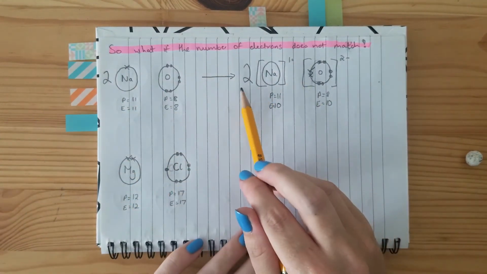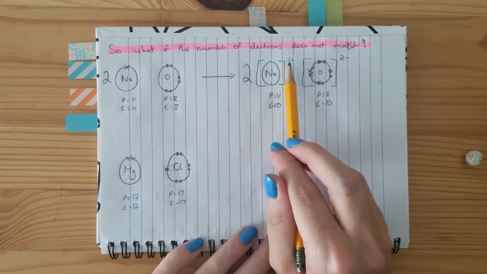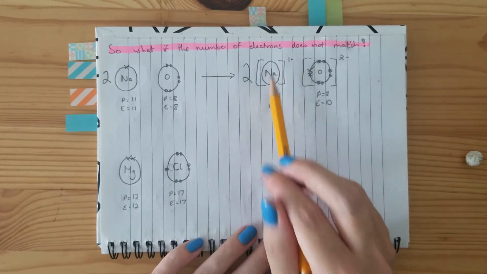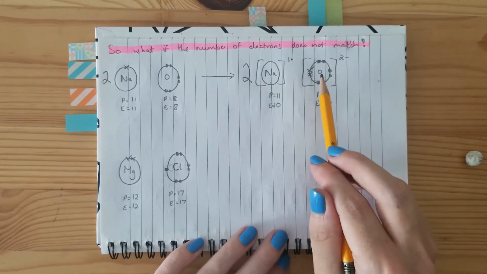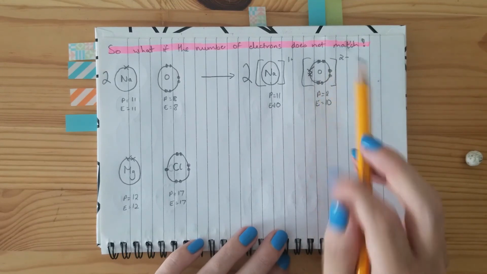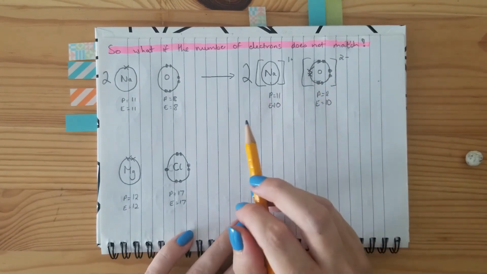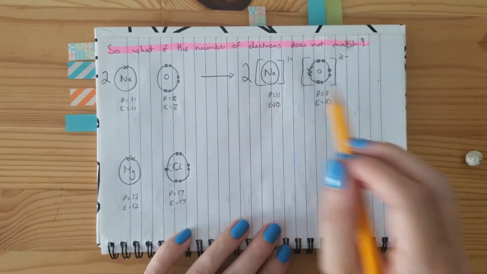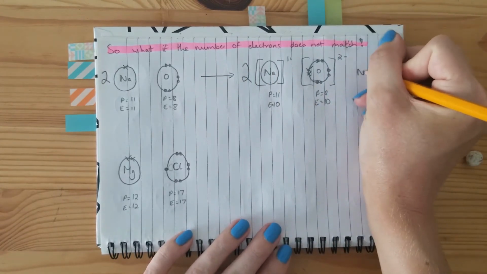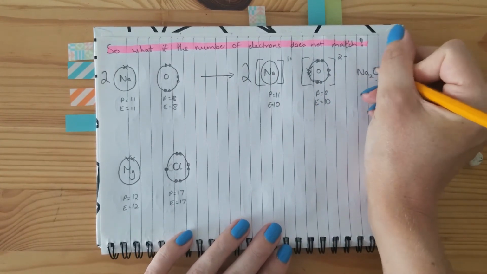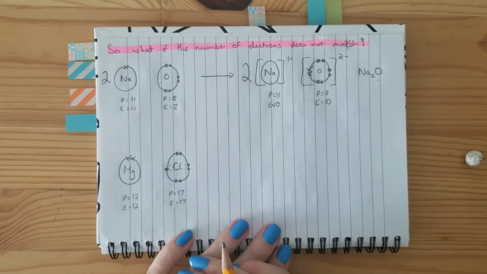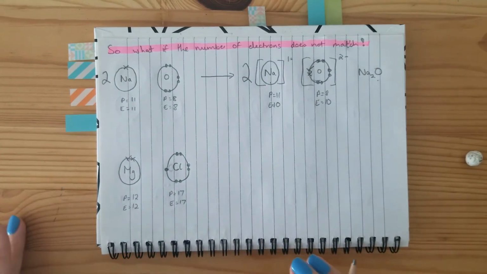So now we have 2 Na ions, 1 plus each, adding up to 2 plus, and 1 oxygen ion with a 2 minus charge. And that just tells us what our formula ends up being. It means we need 2 sodiums for 1 oxygen, so our formula would be Na2O for our sodium oxide. And this works with all of your ions.